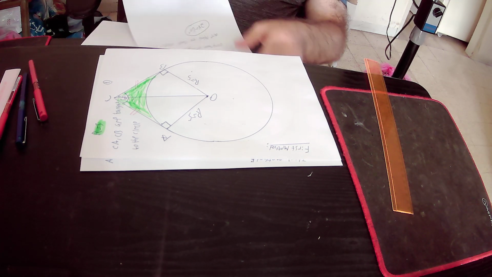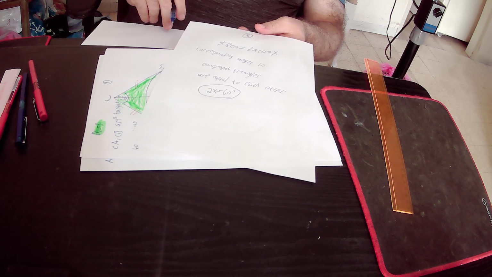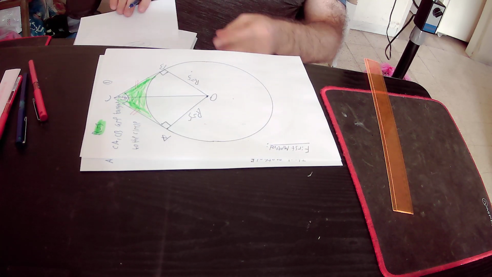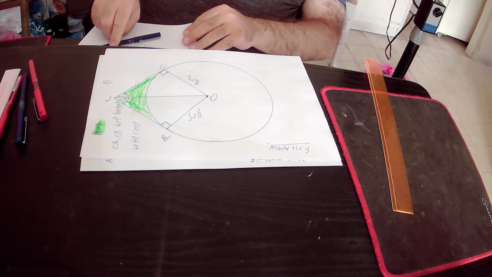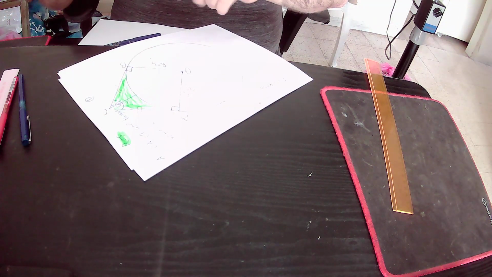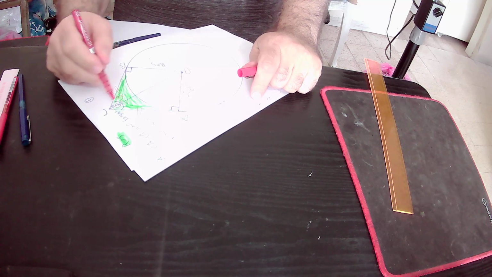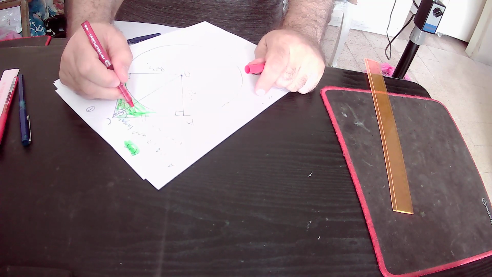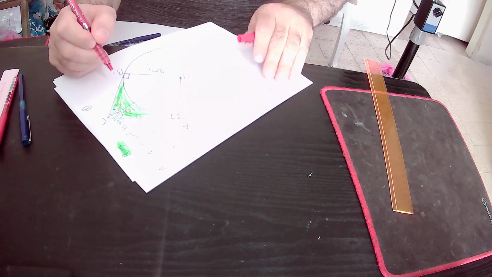If we divide this equality by 2, we get that x equals 30 degrees. That is to say, angle BCO equals 30 degrees, and angle ACO also equals 30 degrees.